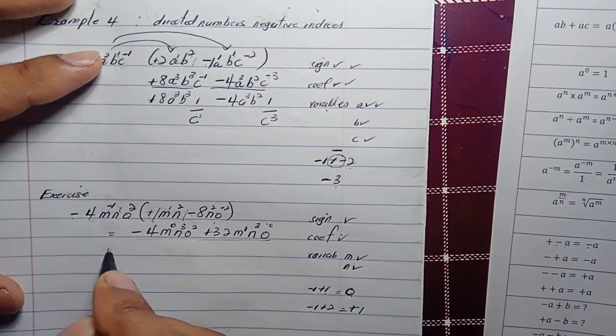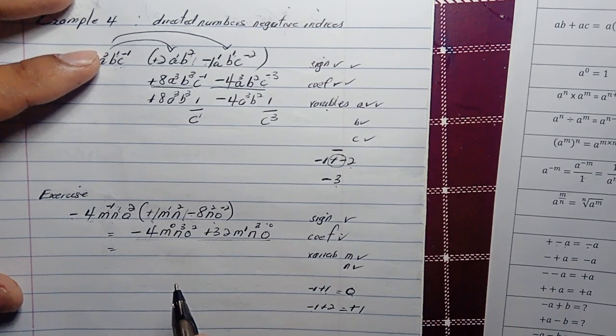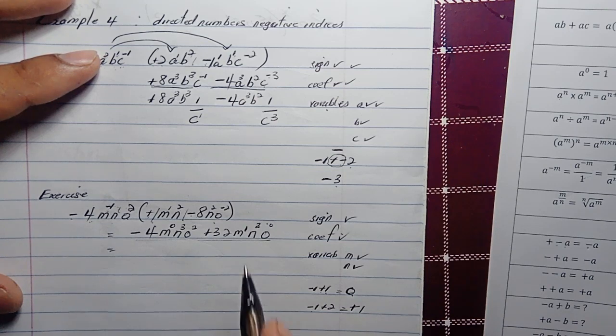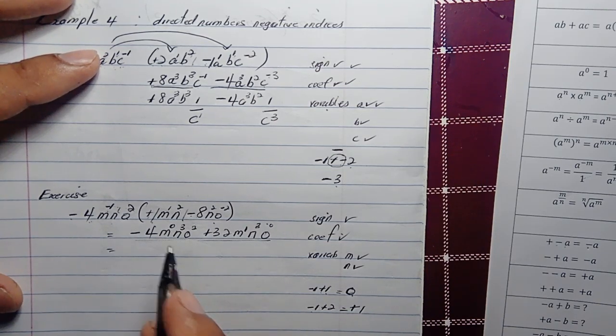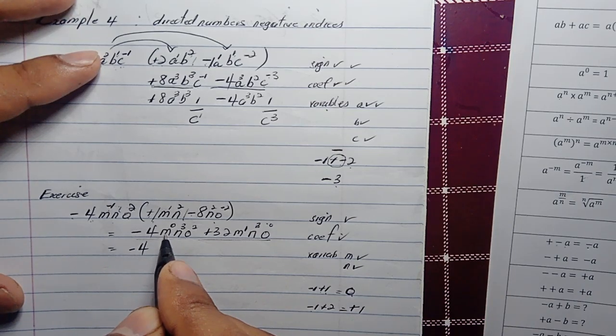So all our negative indices, actually, we're not going to apply the negative power law here because there's no negative indices, so there's no need to apply that law.